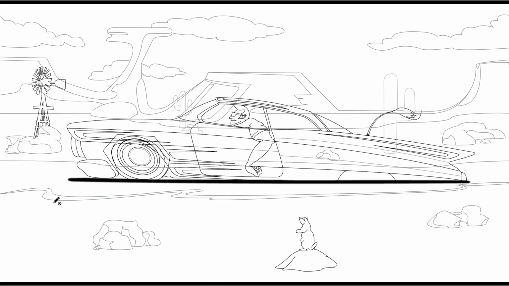All right, there is all of our line work that we've done in Illustrator. Now we'll bring all this into Photoshop, and we're going to render this with gray tones. All right, let's go.